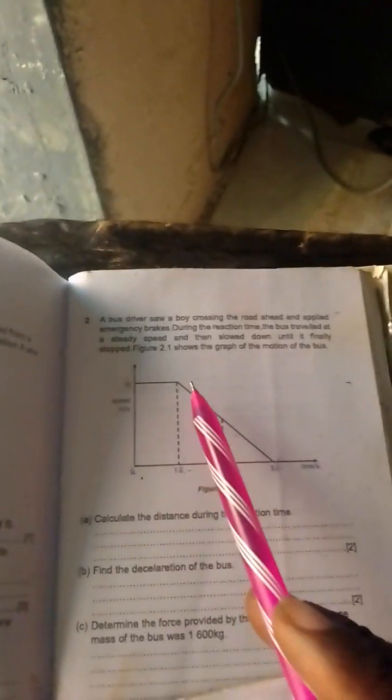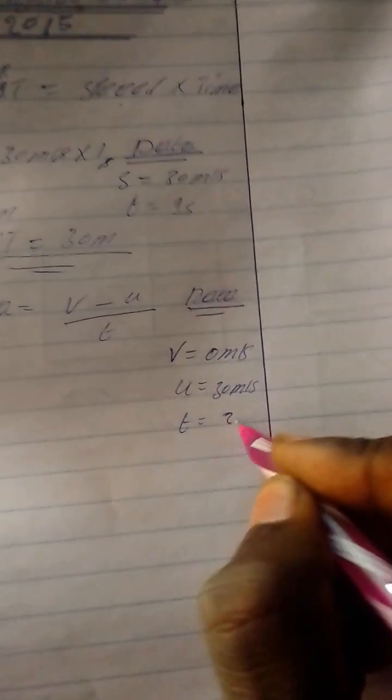Then our time. How do we find our time? You simply look at the diagram right here. Looking at where the deceleration started and where the deceleration ended, you subtract, meaning that the time is equal to 3 seconds minus 1 second, which will give us 2 seconds. So our time taken is equal to 2 seconds.